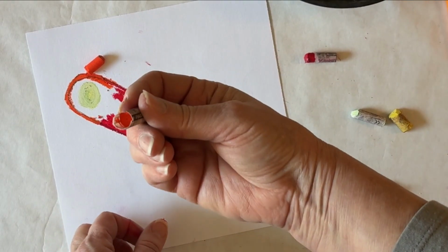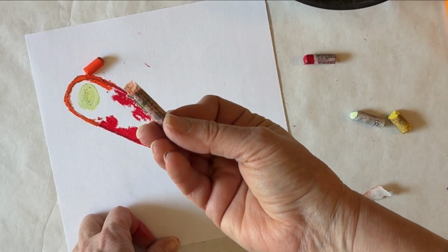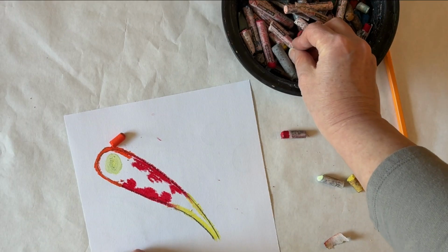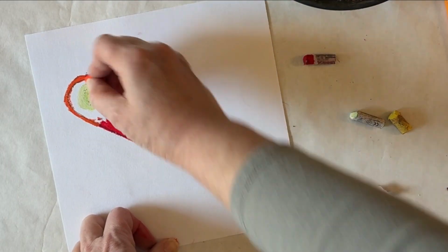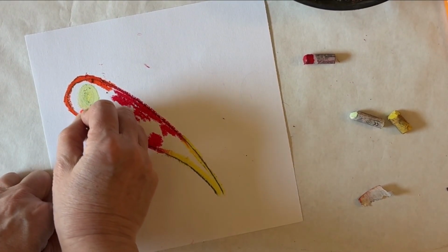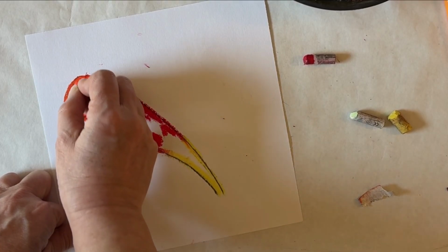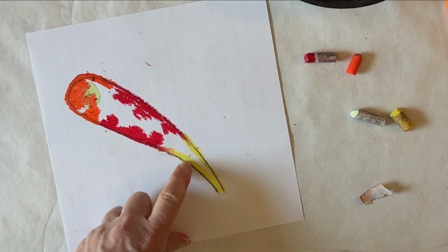Oops, I broke mine. Guess what happens when you break one? You're not in trouble. Now we have two. I'm going to put this one back, and I'm going to use the smaller one. And I'm going to color in more shapes. I can overlap that little circle that I made. Great. Now I see a color here.